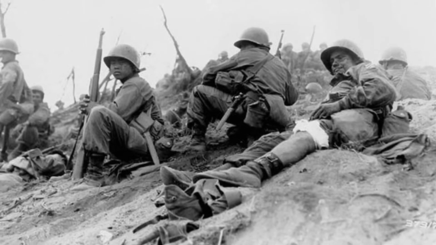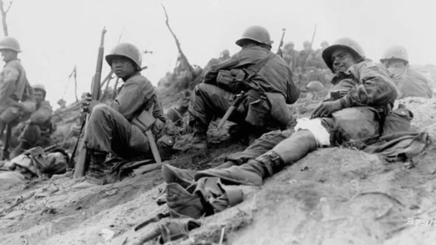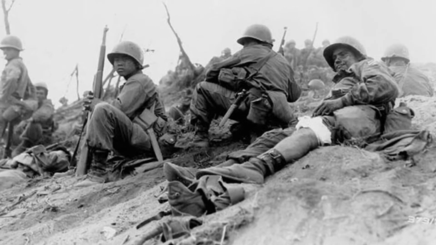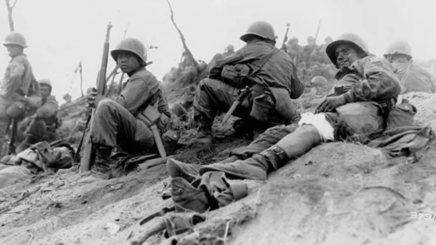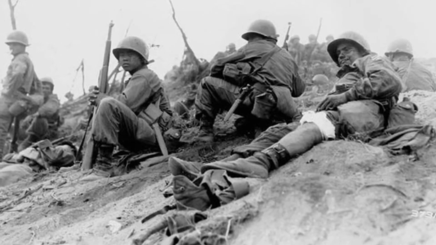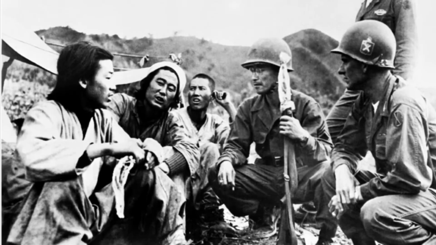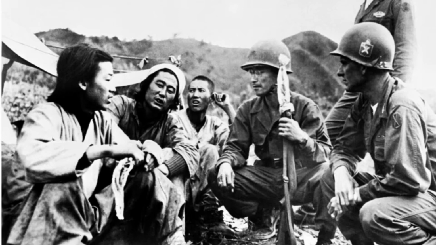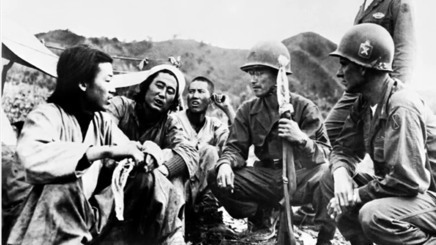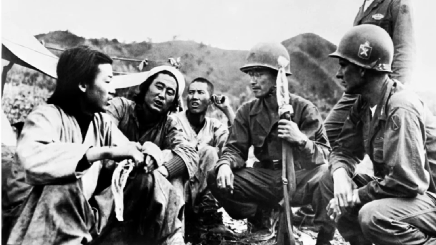Matthew Ridgway, commander of the 8th Army under MacArthur, rallied the U.S. forces and pushed the communists back. Ridgway became Allied commander of the Far East after MacArthur's dismissal. James Van Fleet, Army commander during World War II, led the D-Day invasion of Utah Beach. In Korea, he served as Ridgway's field commander controlling the 8th Army.